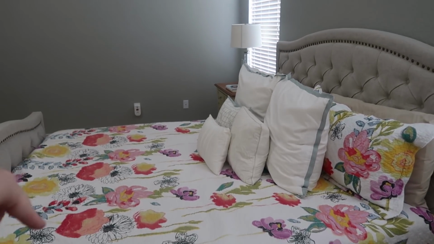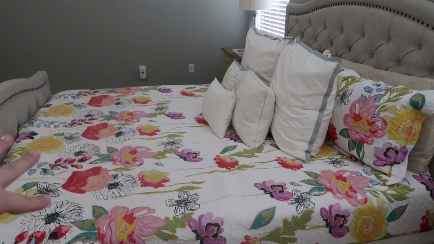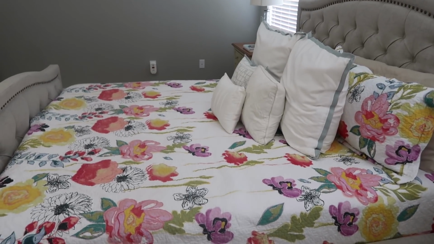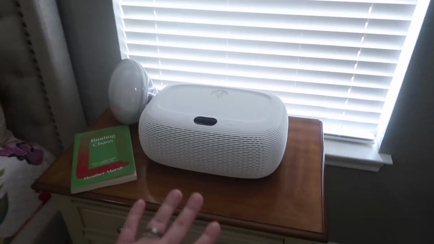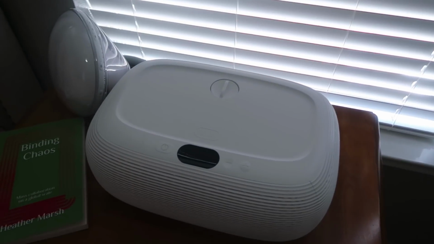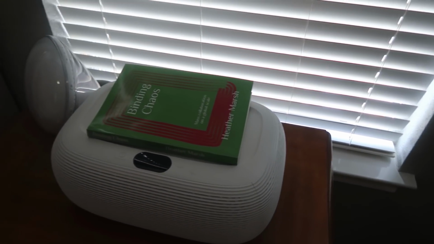I have my own. So I normally put mine on 65. That's my sweet number, and he has his as low as you can go. He wants his nice and cold, but that's what this is. This is the machine that runs, and it does have a silent mode, and it's like a low fan. It's not loud at all.